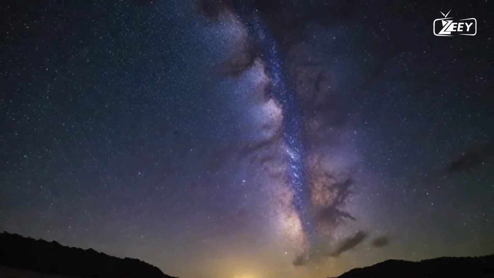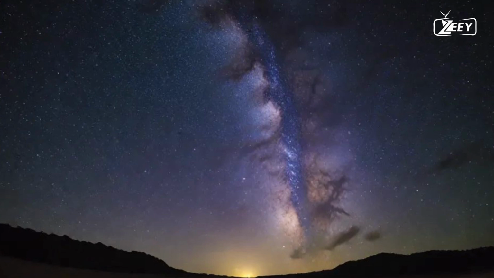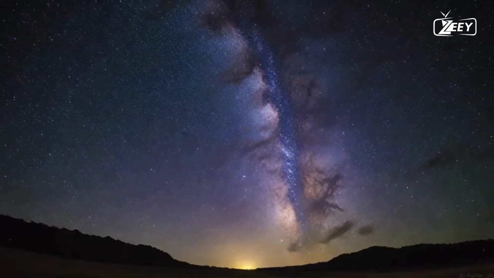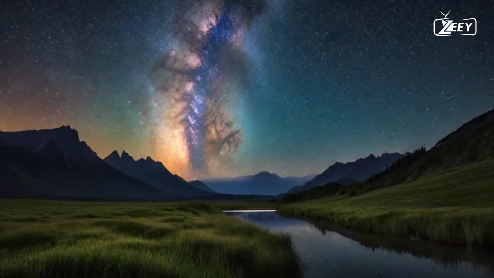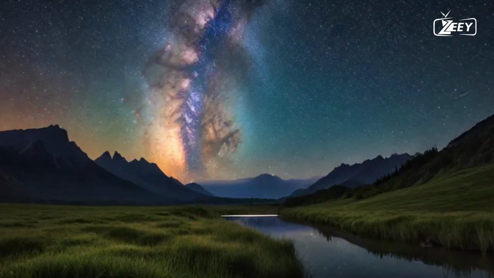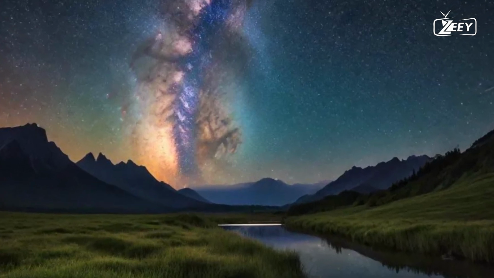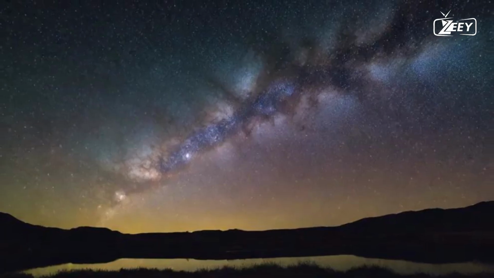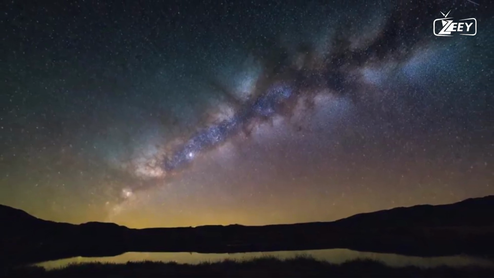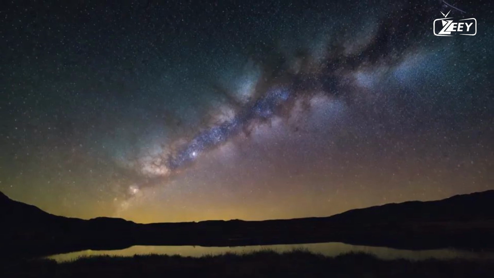The data collected will provide unprecedented insights into the formation of stars, the evolution of galaxies, and the potential for habitable worlds. Each discovery will bring us closer to understanding the vast complexities of the universe and our own origins.